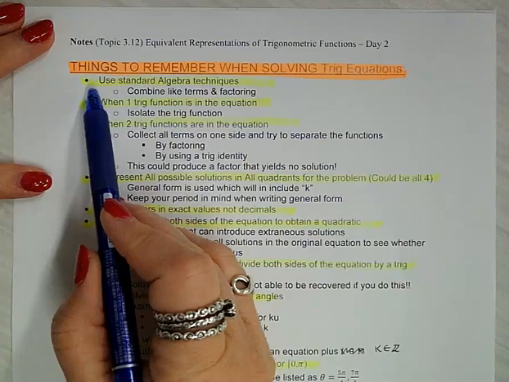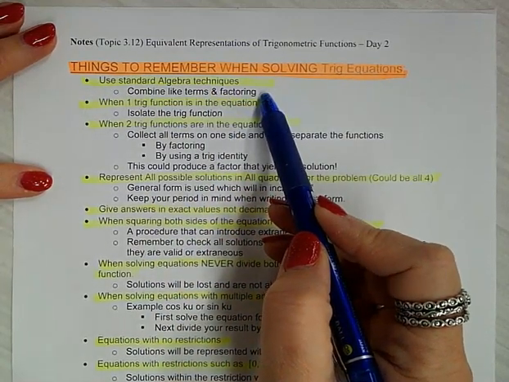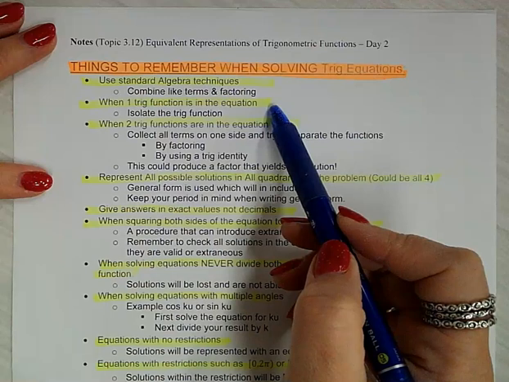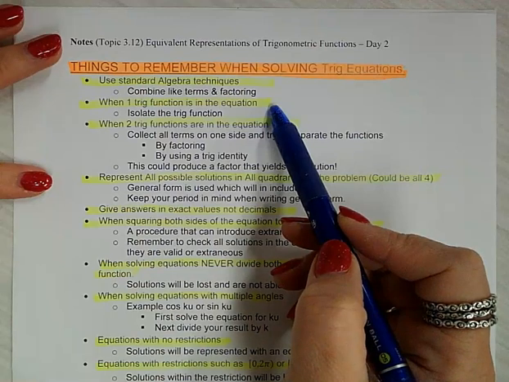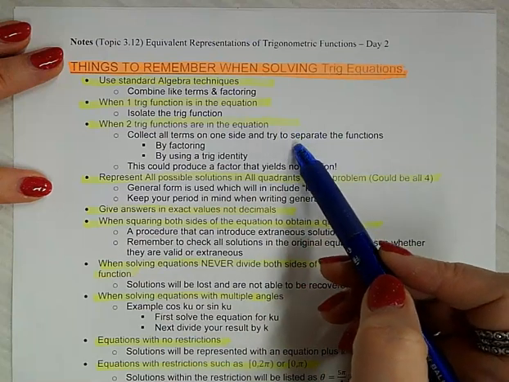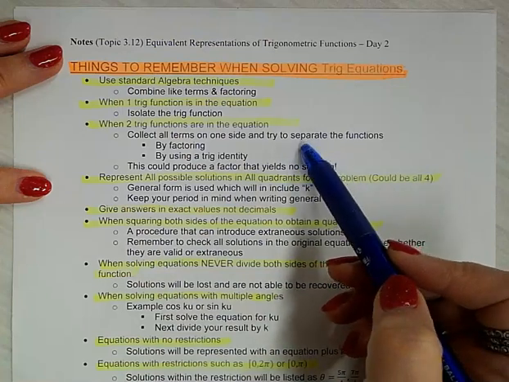So in what we're doing today, we're going to use standard algebra techniques. That means we're going to do things like collecting like terms and factoring. When you have one trig equation, you're going to move that to one side of the equation, so you're going to isolate the trig function. If you have two trig functions in the equation, then you're going to move them to the same side and then figure out how to separate them.